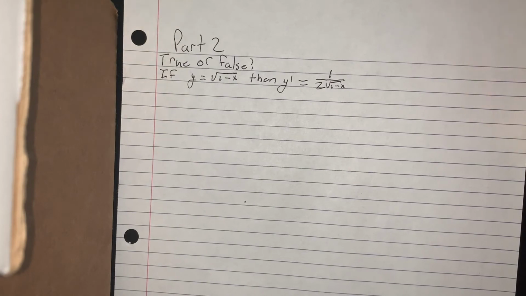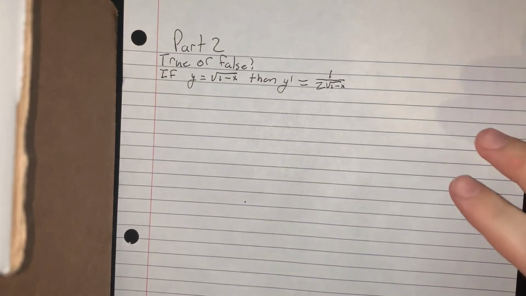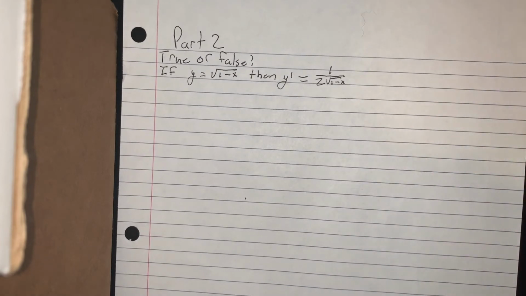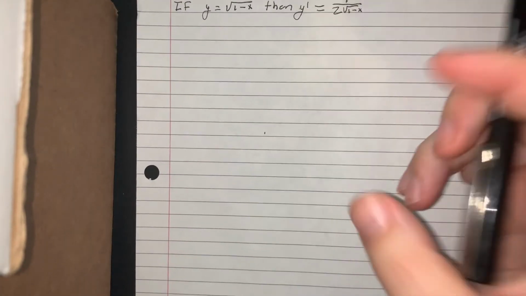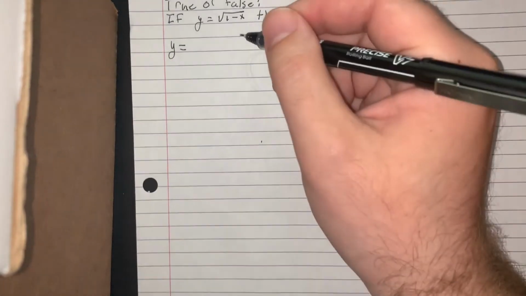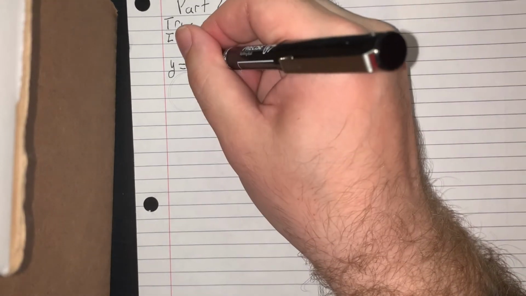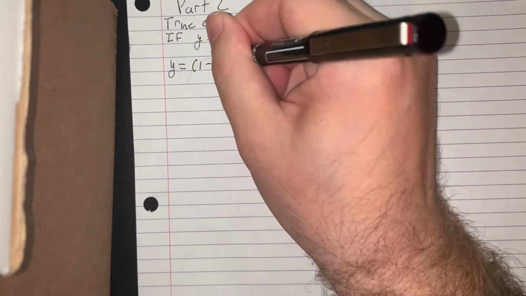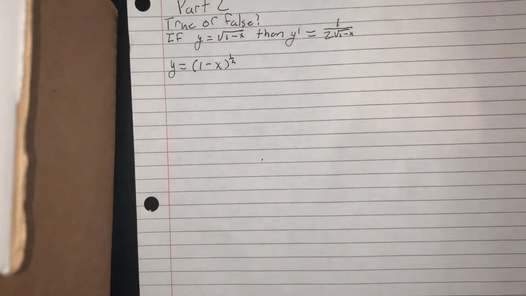All right, welcome back to the second part of the video. So part 2 of my question asks, true or false: if y is equal to the square root of 1 minus x, then y prime is equal to 1 over 2 times the square root of 1 minus x. So what we're going to do is rewrite this as a power. So y is equal to 1 minus x to the 1/2 power.